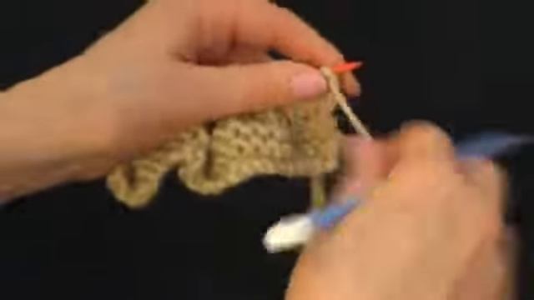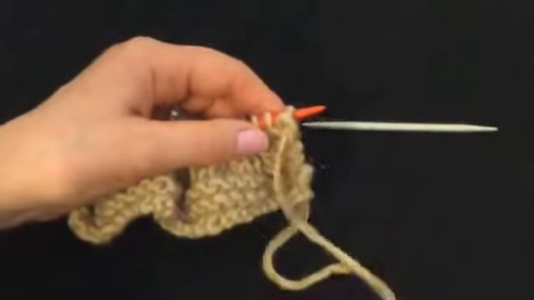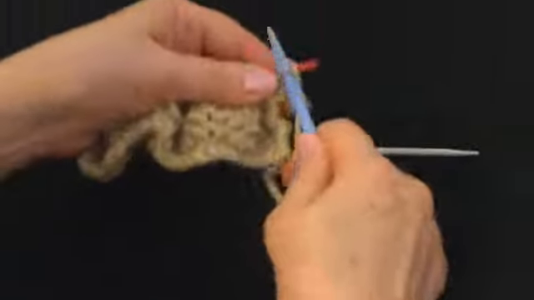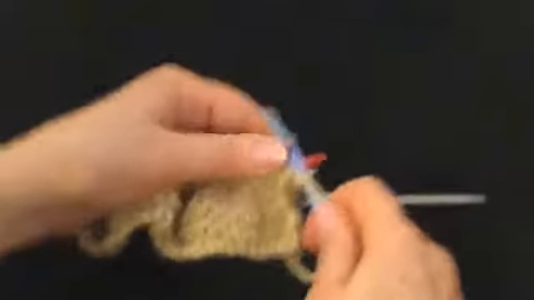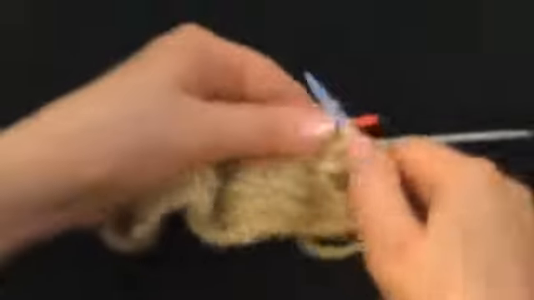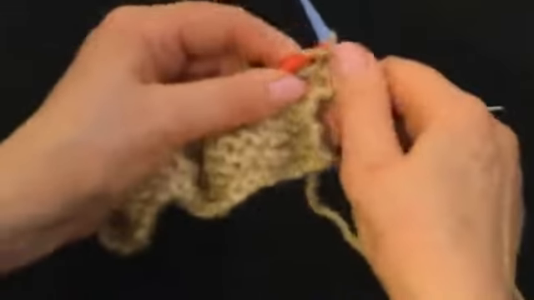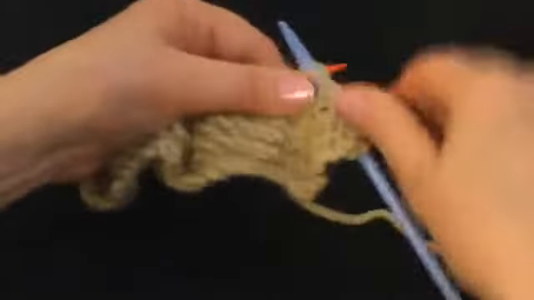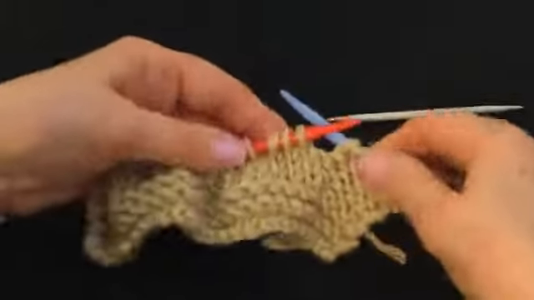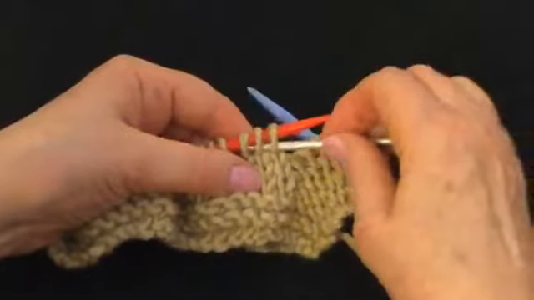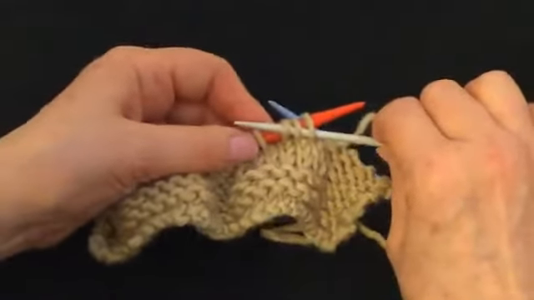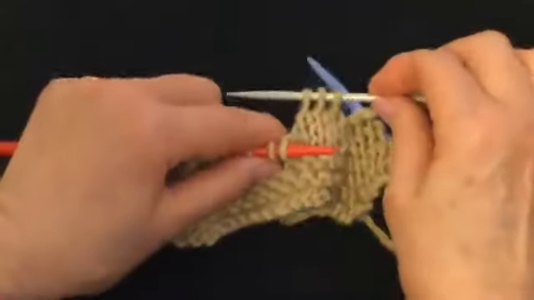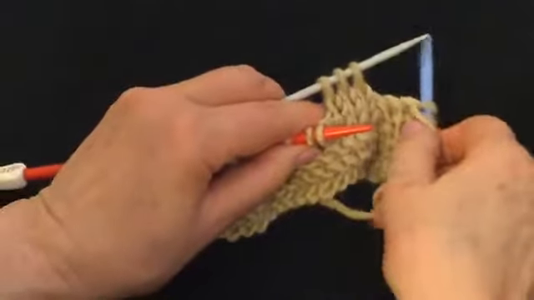So there's my cable needle. I'm going to move that out of the way. I'm going to do my first knit stitch, my edge stitch. I'm going to do my 4 purl stitches. Now I'm going to do a regular cable here, so I'm going to take 3 of my stitches off my left hand needle, and I'm going to put them on my cable needle, and I'm going to hold them at the back of my knitting.